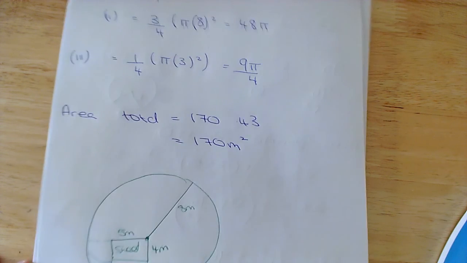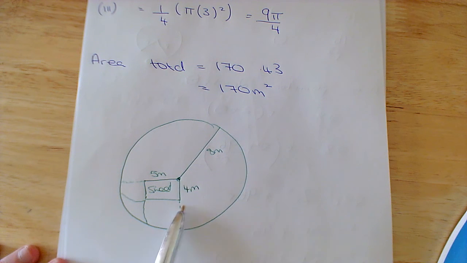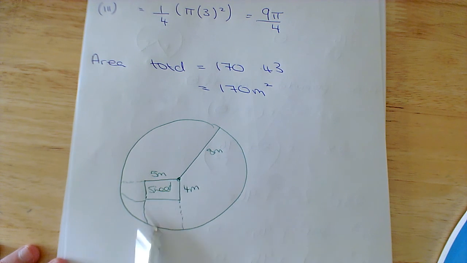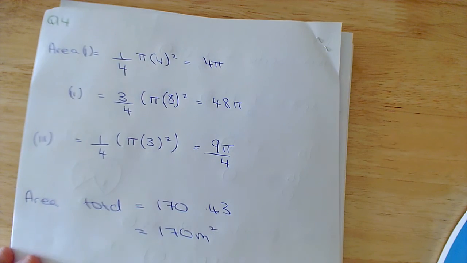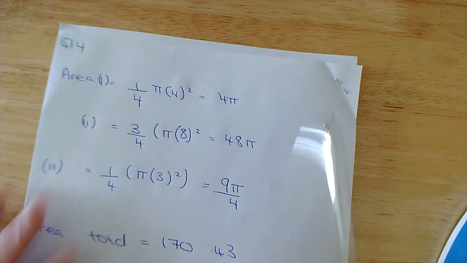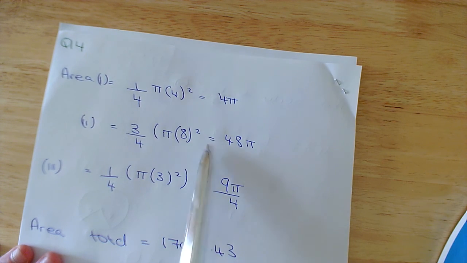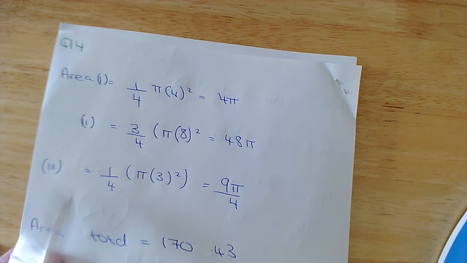and that's equal to 4 pi. My next one, part 2, where we have 3/4 of the circle, so from here to here, after just making a quarter, the rest of it then has to be 3/4, and my radius is going to be 8. So I have 3/4 pi 8 squared, and that's equal to 48 pi.